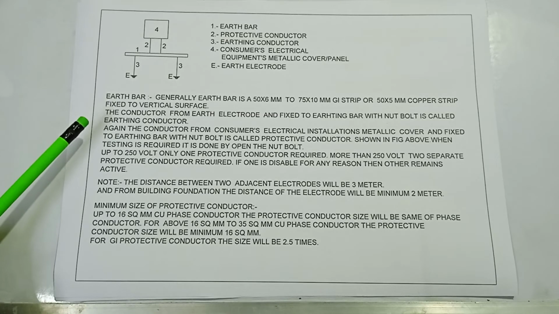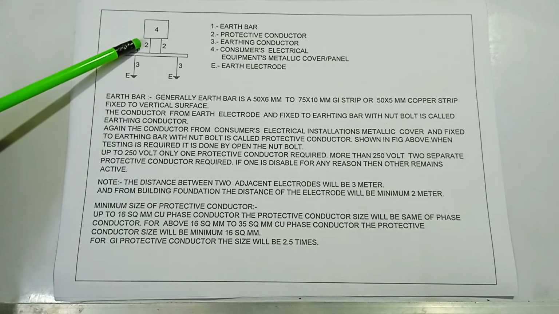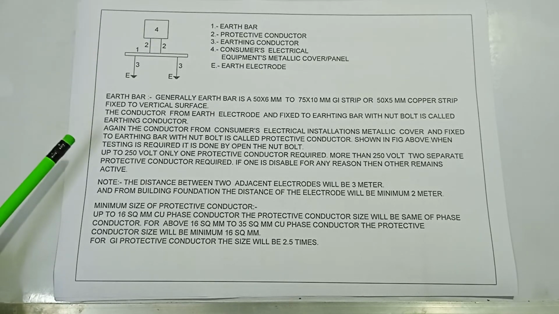Again, the conductor from the consumer electrical installation's metallic cover fixed to the earthing bar with nut bolt is called protective conductor. Shown in the figure above, when testing is required, it is done by opening the nut bolt.